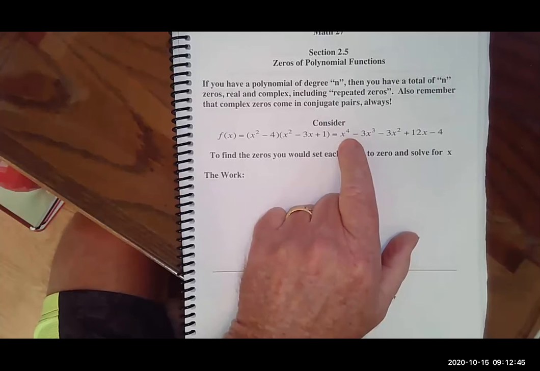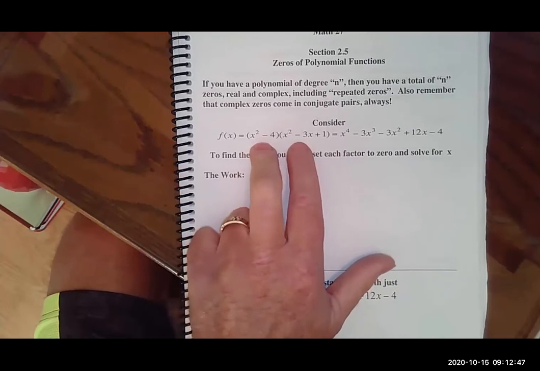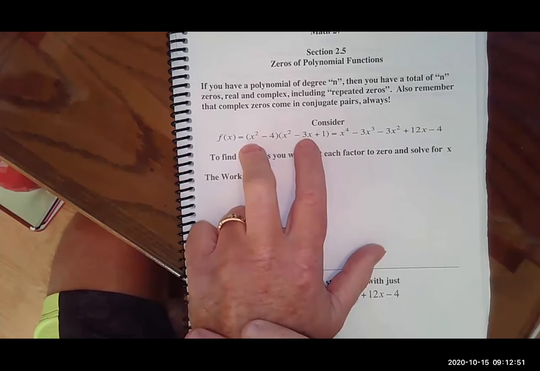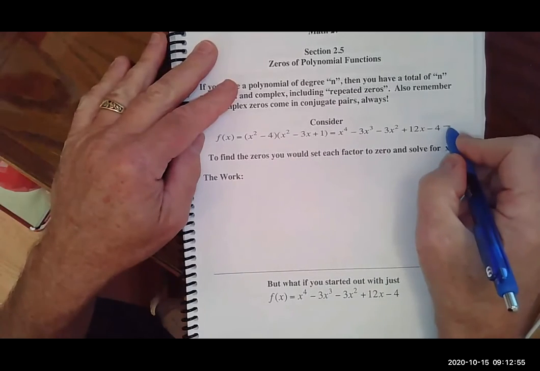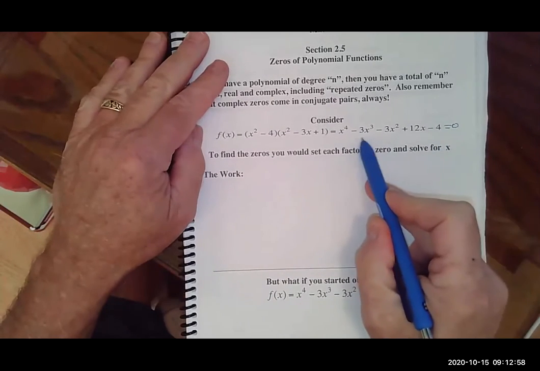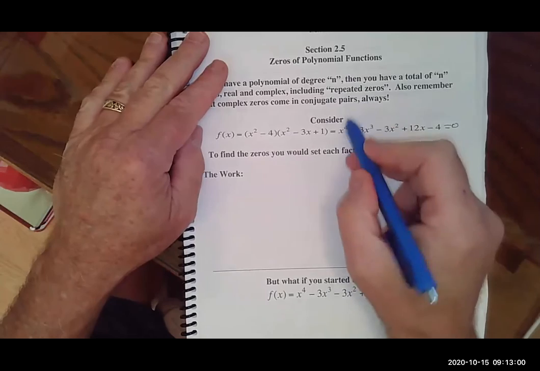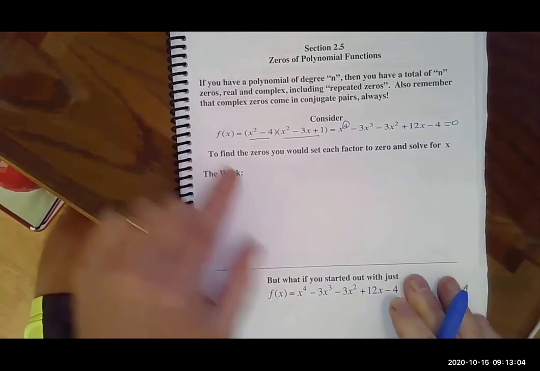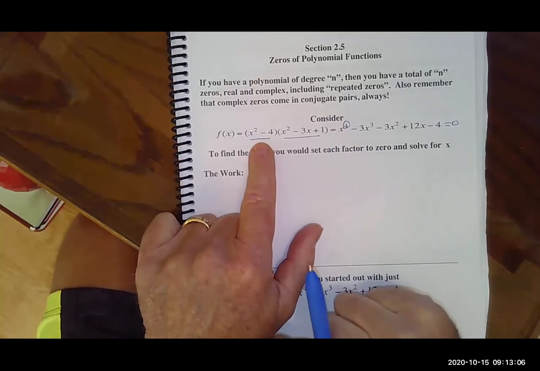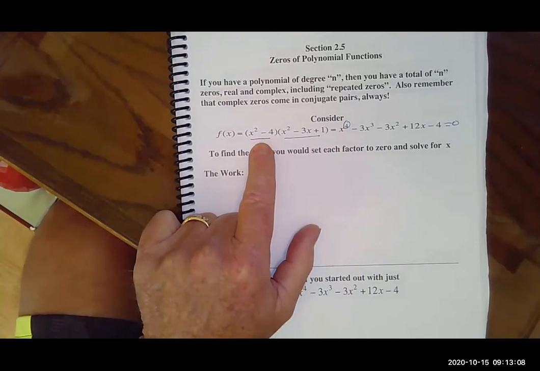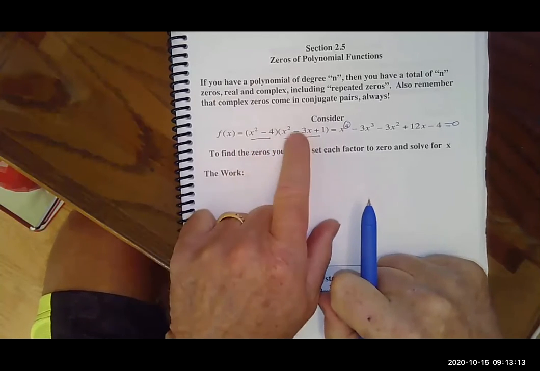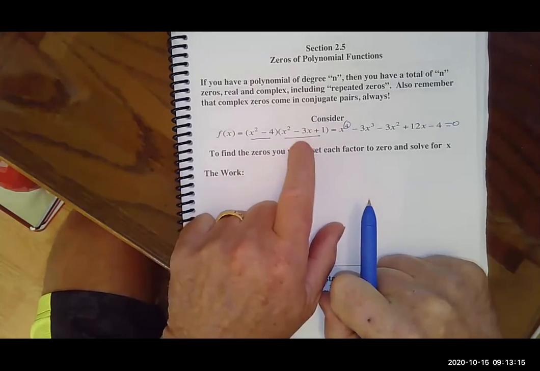So if I'm looking for 4, and if you believe that this really is the same as that, you can FOIL it or distribute it and find out it is. If you set this equal to 0, how many zeros or answers do I have? 4. 2 come from here and 2 come from there. The 2 that come from here are easy answers, 2 and -2. The answers here would have to come from the quadratic formula.